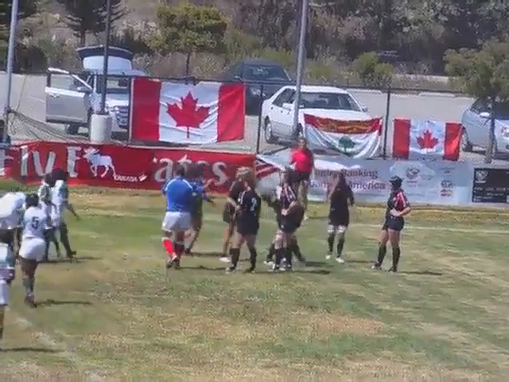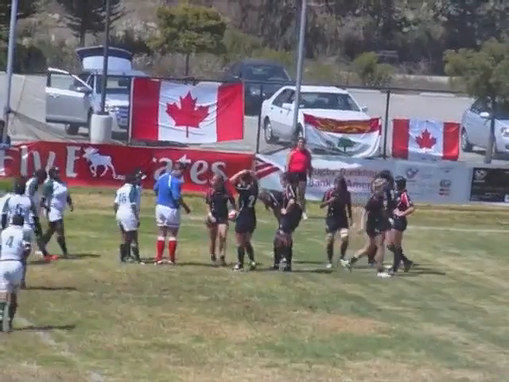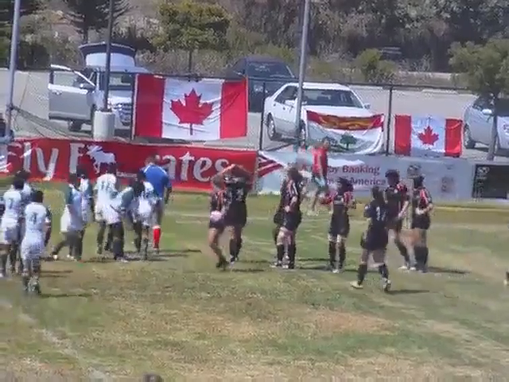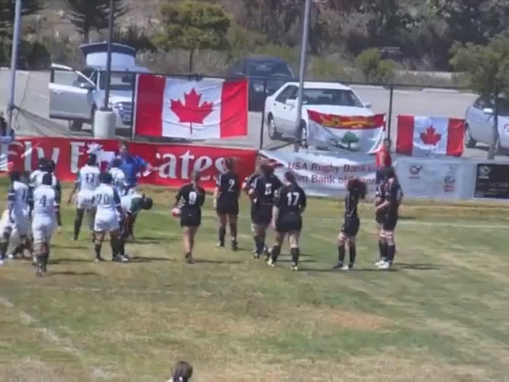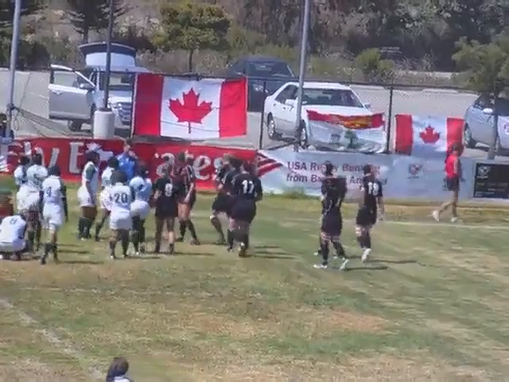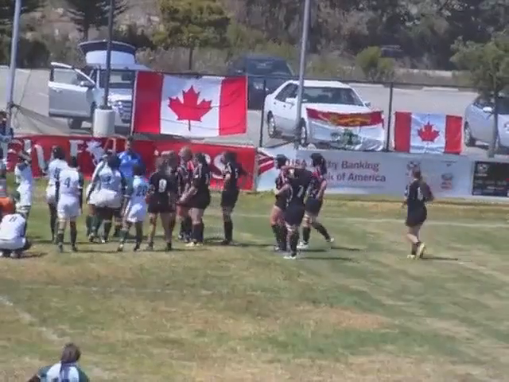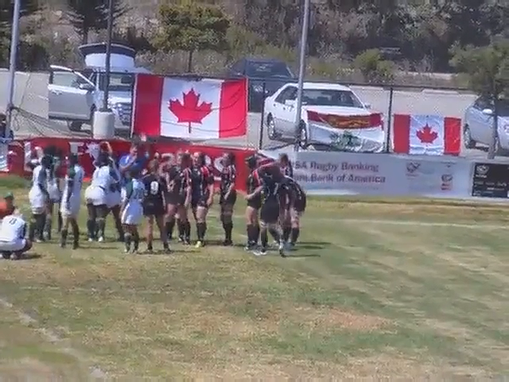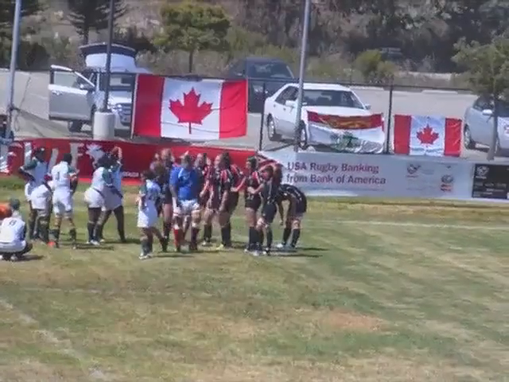Referee's gonna blow that up, nothing coming. So he's gonna do a scrum down to Canada. They were attacking. Looks like we have a player down for South Africa, number 8.